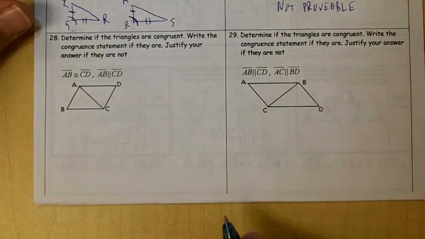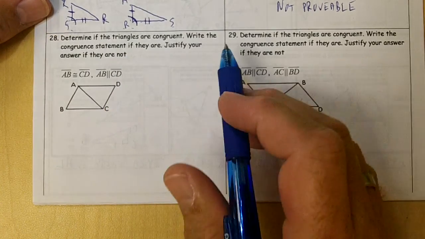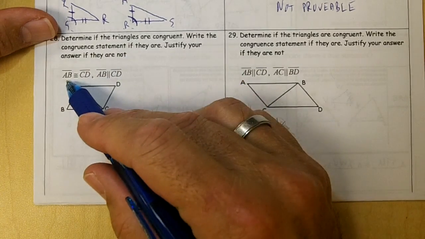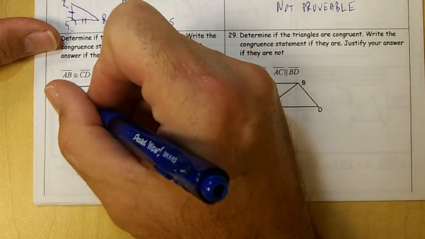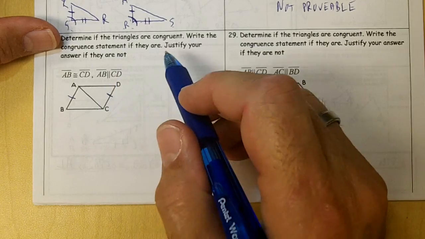Problems 28 and 29. Determine if the triangles are congruent. Write the congruent statement if they are. Justify your answer if they are not. Okay, we know that AB is congruent to CD, and AB is parallel to CD.